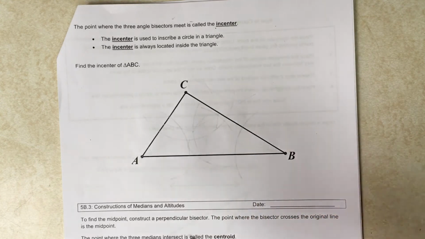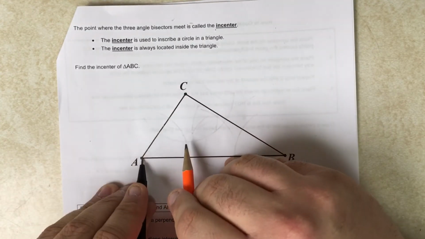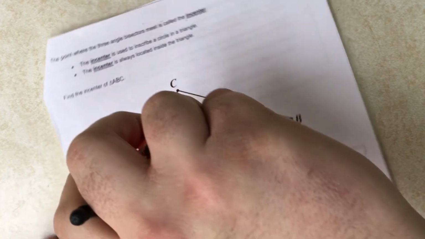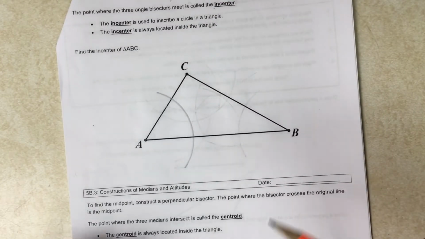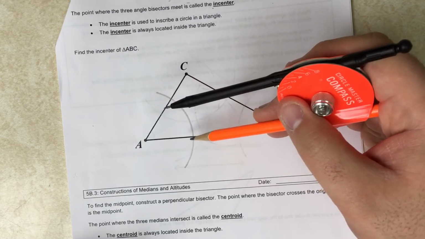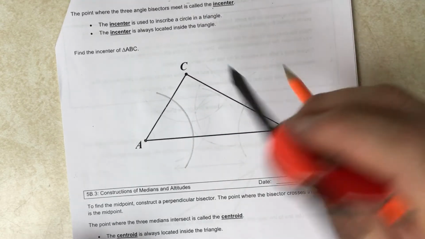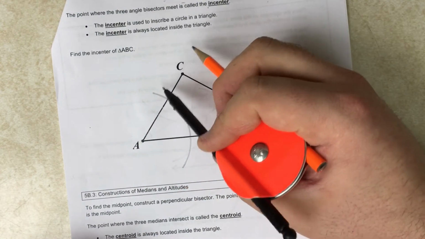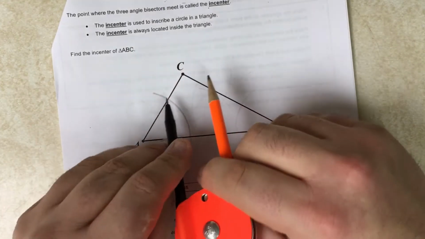So let's start with angle A. You're going to put your compass point on A, just like I'm showing you here. Make your arc going through the angle. Again, it should intersect through both sides. So the side CA, the side AB, it's going to cross there. You want to have two arcs, just like we did with a regular angle bisector. So you want to put your compass point where the arc and one of the sides intersect. So right up here.